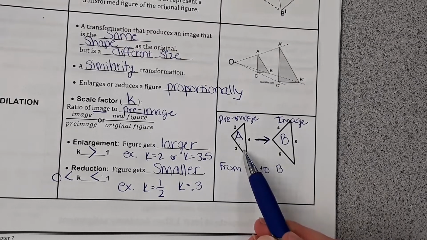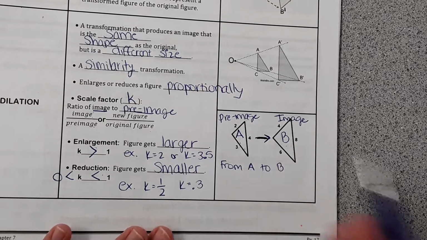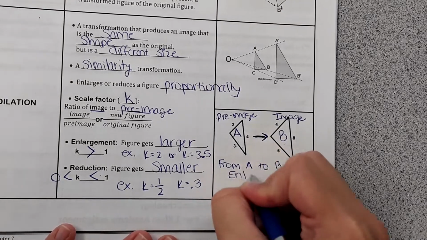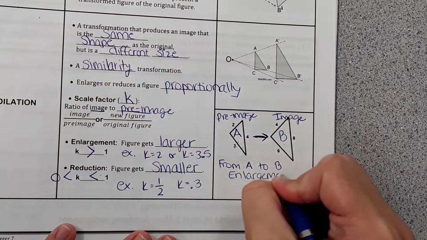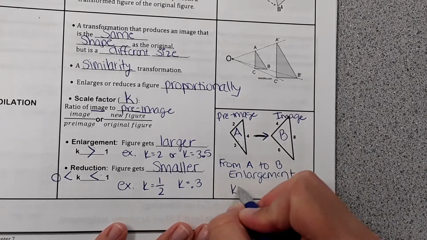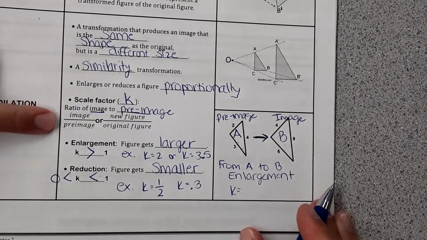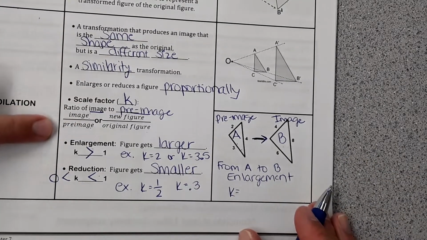So going from A to B, you can see that B is a little bit larger than A. So it's getting larger. It's called an enlargement. And then we need the scale factor, k. k is, and then we have it right here, the image over the pre-image.